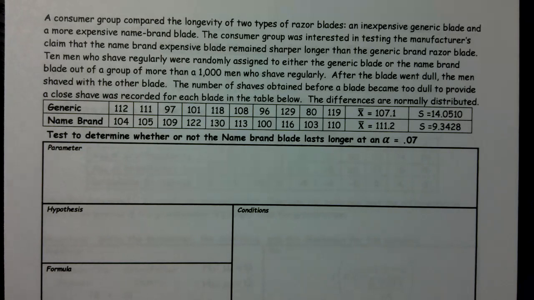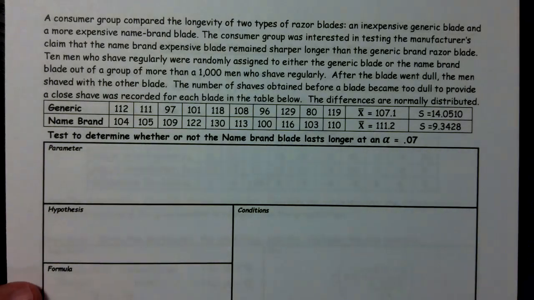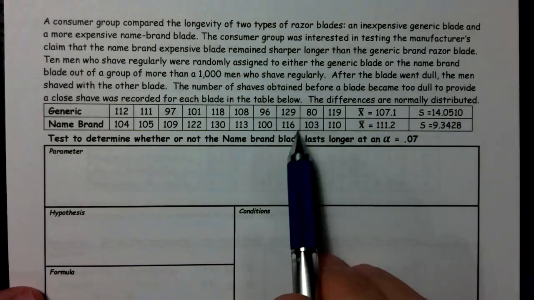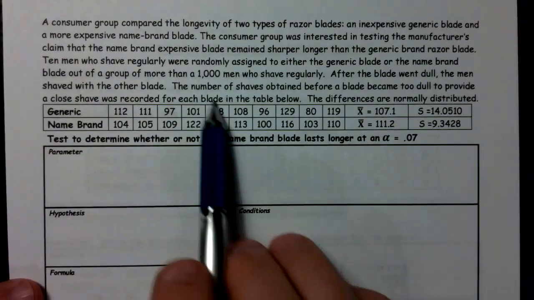We're going to run a hypothesis test on paired data on the number of razor shaves that you can get. All right, so this is the same problem that we did for the confidence interval.